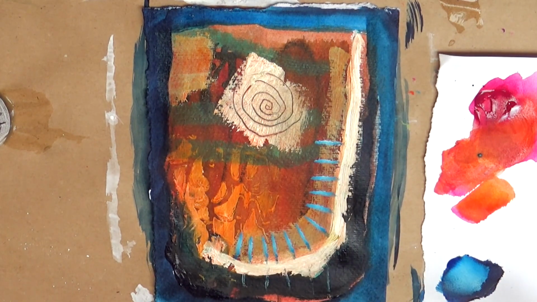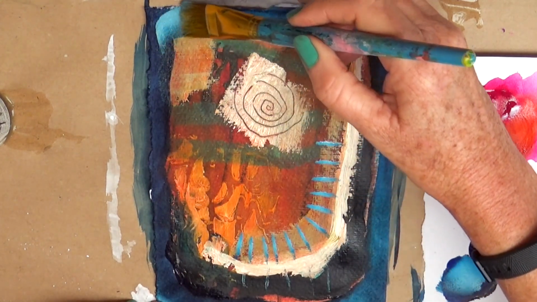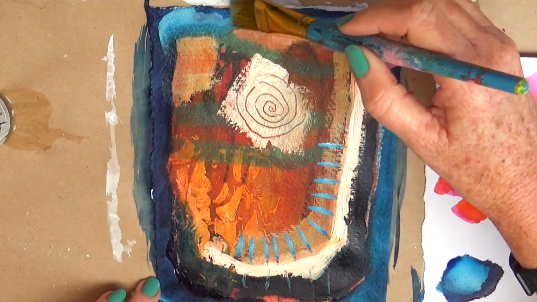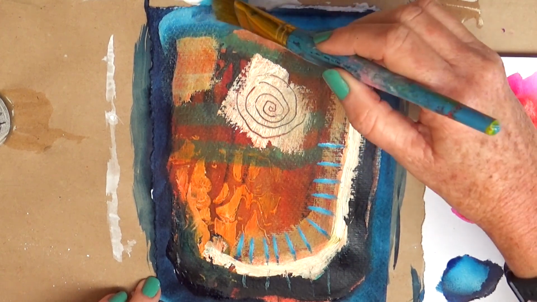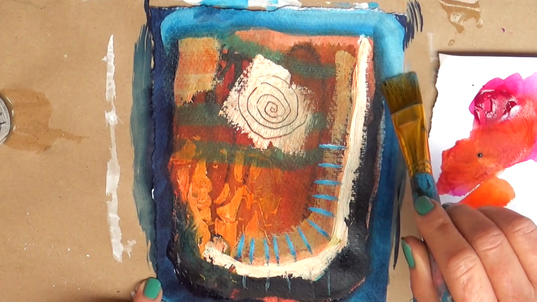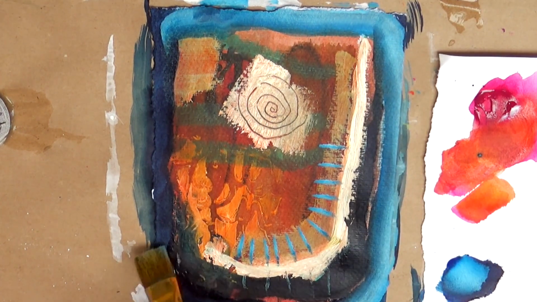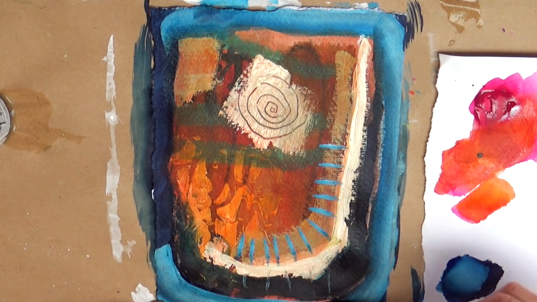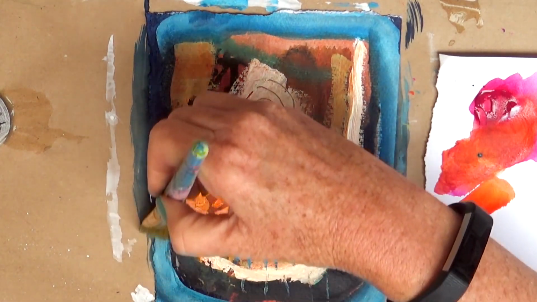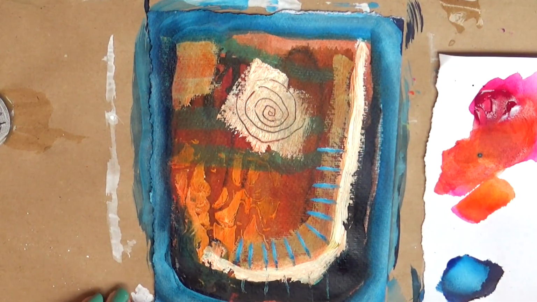So that definitely adds something. Maybe bringing that lighter element around the edges instead of the dark. Keeping some of the dark and adding a bit of contrast. That feels better already. Don't you think? Definitely feels better. All right.